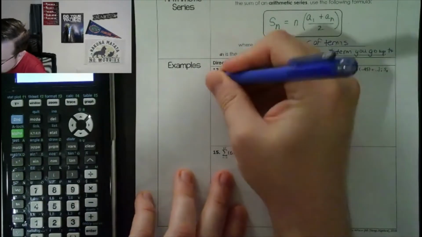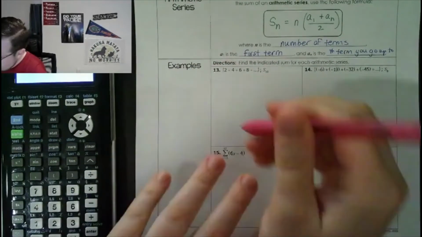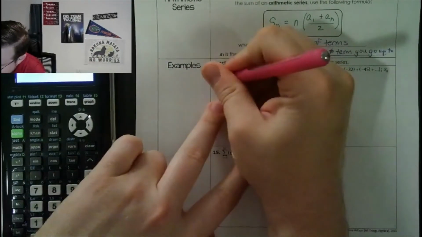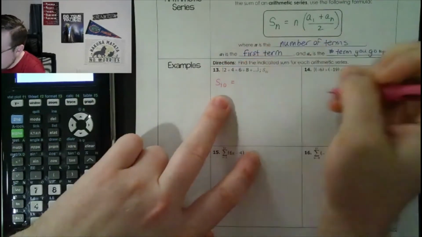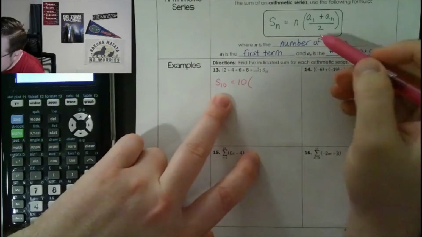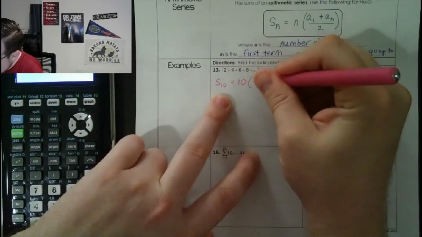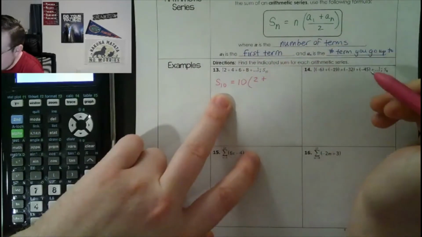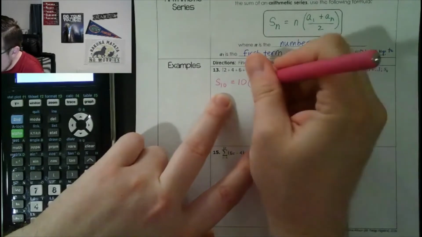So if we do that with our formula, that's going to be s sub 10, or summation up to the 10th term. That's equal to n is 10, and then the first term is 2, and then the last term, or the term that we're going up to, which is the 10th term, we don't know what that is yet, okay?